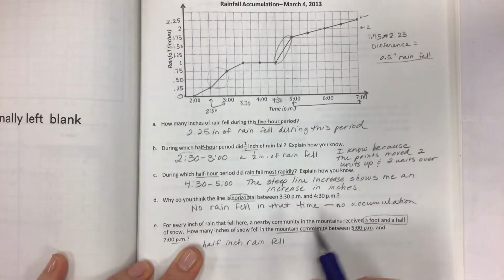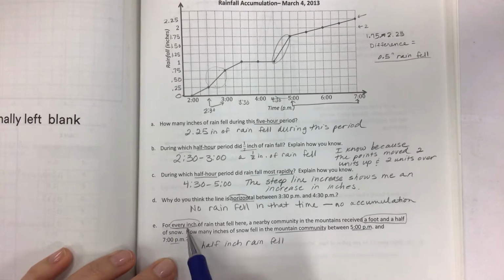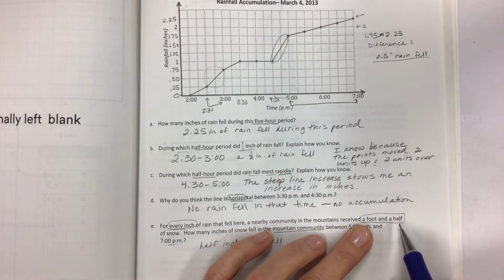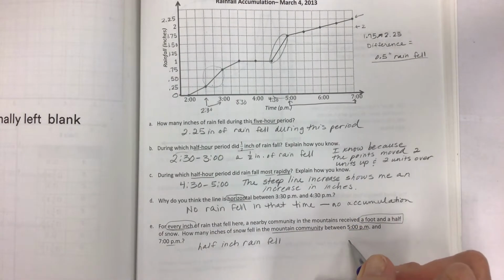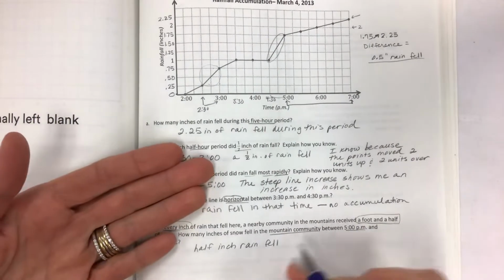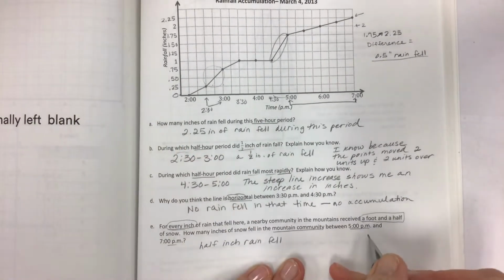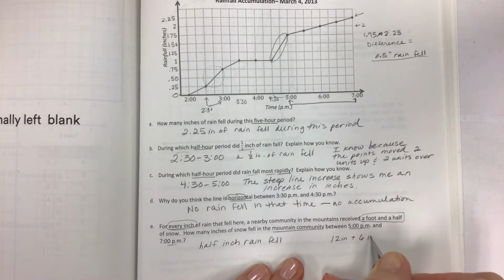So let's go to our equivalent. For every inch of rain, they get 1.5 feet of snow. Let's make 1.5 feet into inches, okay? Because 1.5 feet is not the right unit. I can't compare if I'm using 1/2 inch. So 1.5 feet in inches would be 12 inches plus 6 inches.